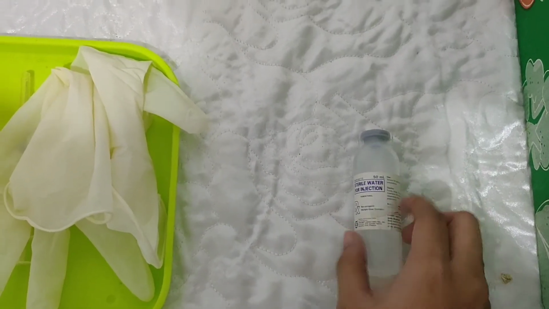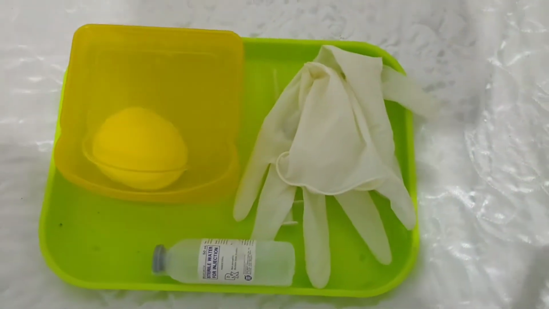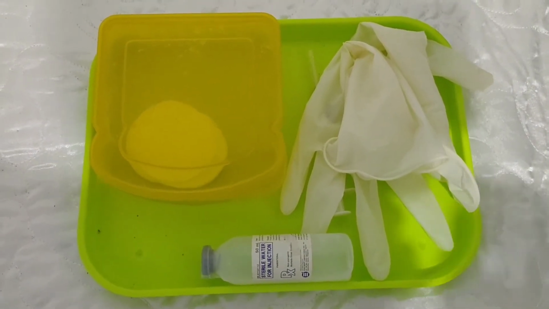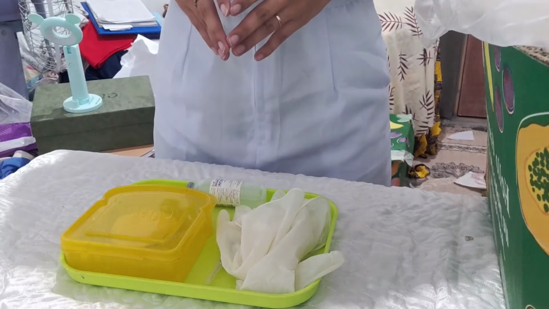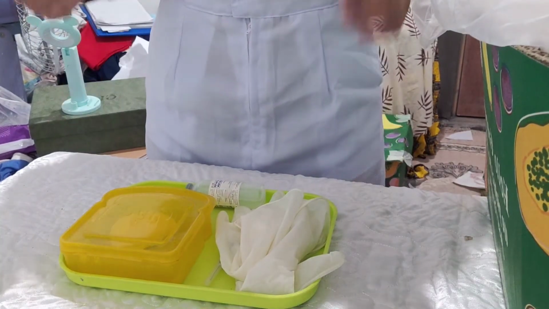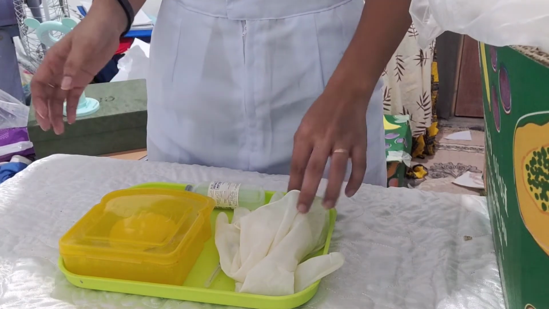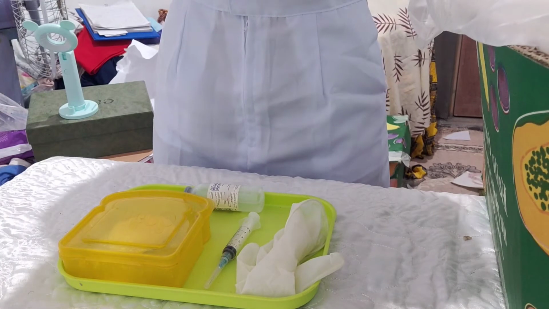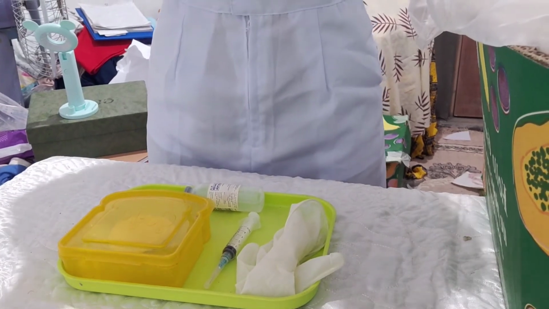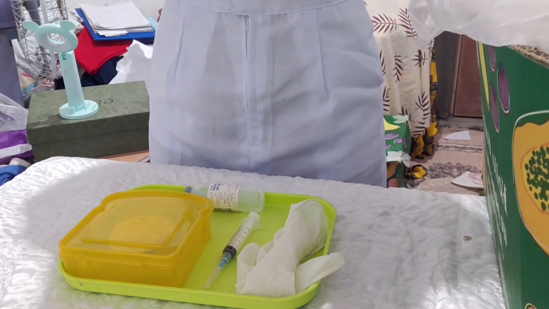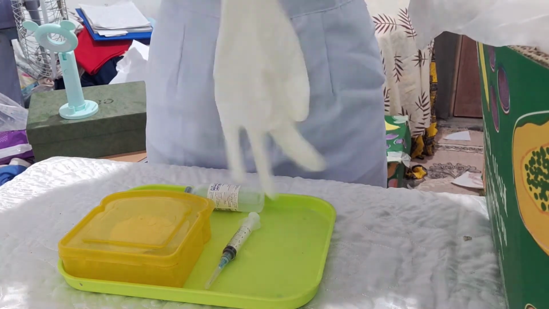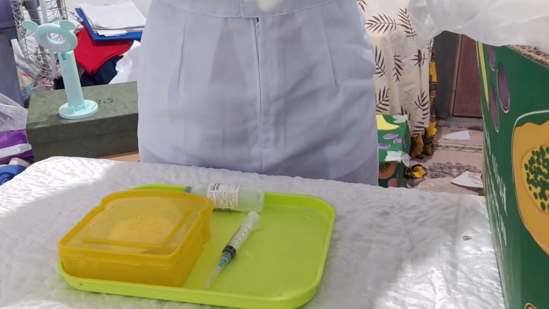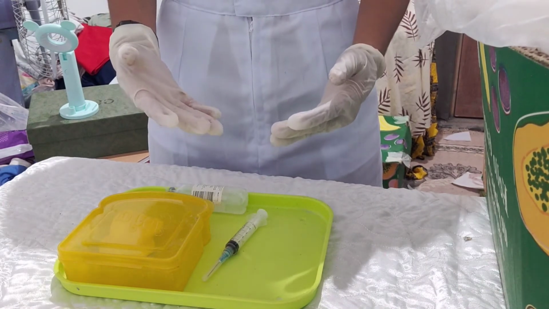Read and also check the label before calculating the dose. Okay, now let's start. Here are the materials that we need. We need the gloves first. Now we are done with the hand gloving.